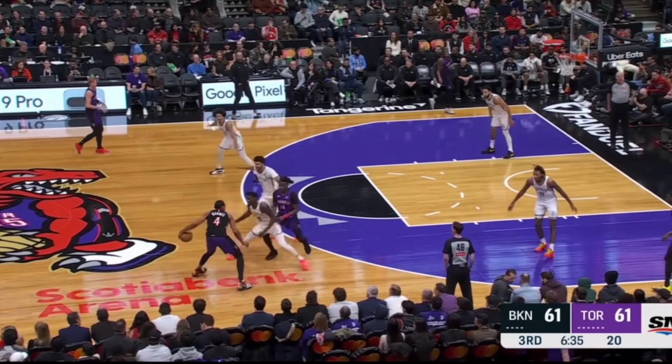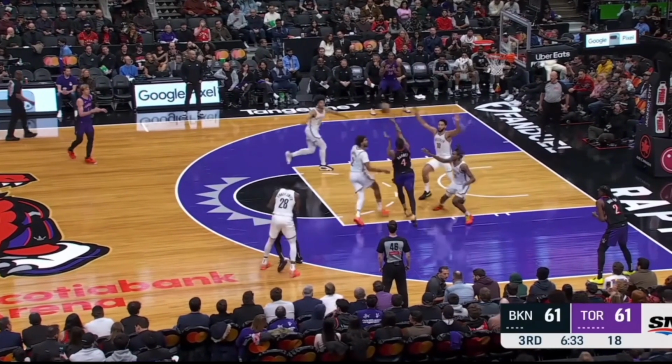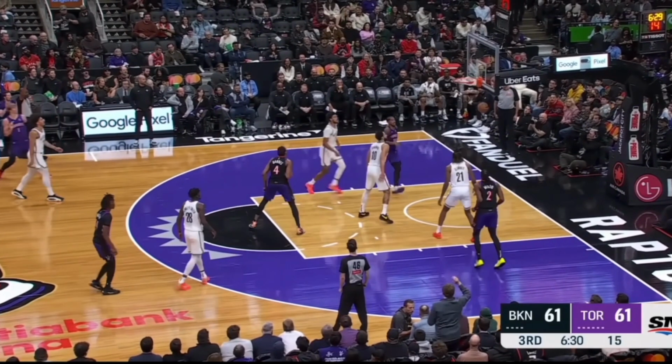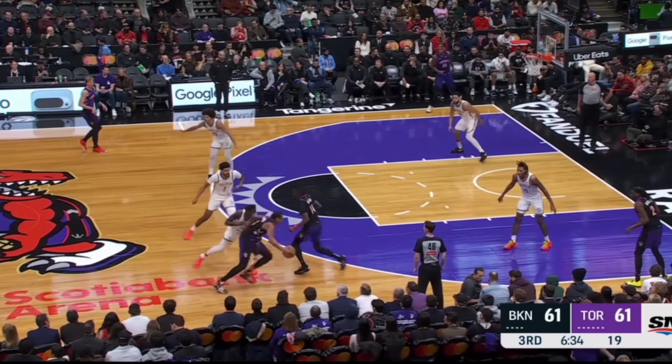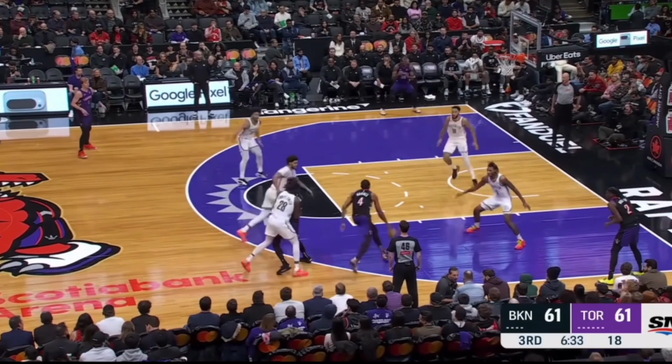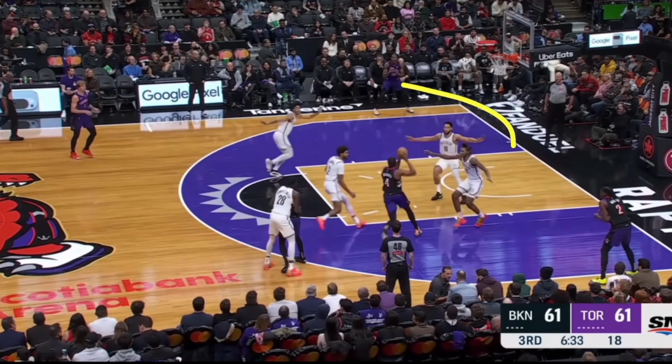And again here, very similar, get that screen and roll, drive again, this time kick for a 3. And of course, it's Grady Dick. He's going to make it. But instead of it being a simple drive, kick, swing, now you're starting with that screen and roll. He's going to pop. And then when you get into that paint, look at how many players it collapses.